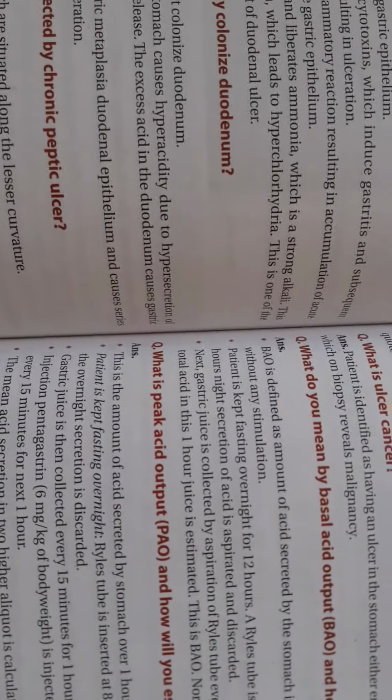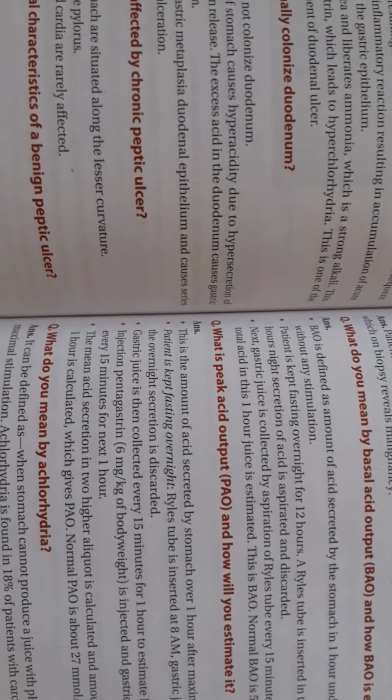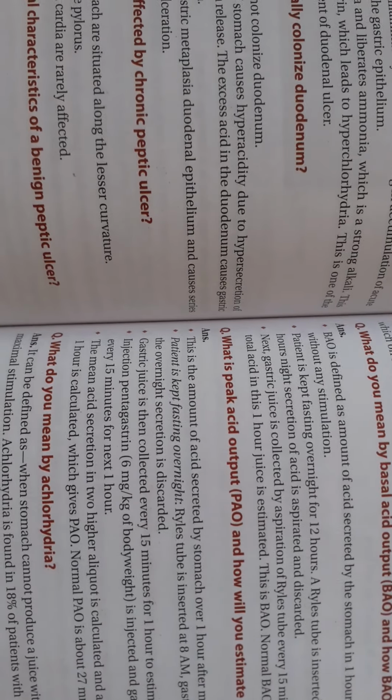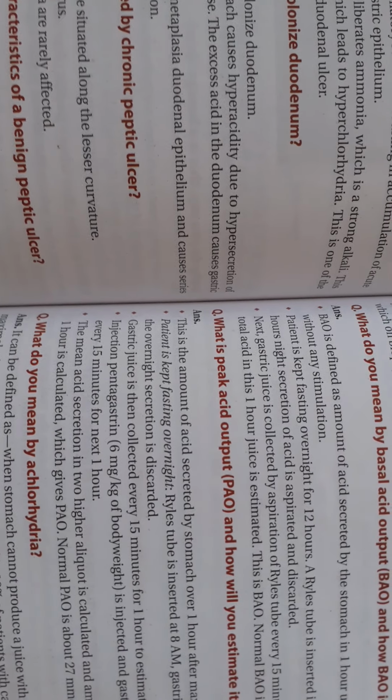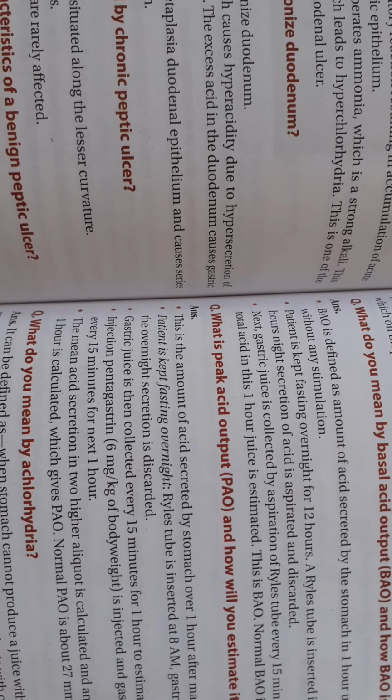The mean acid secretion in each quarter-hour is calculated, and the amount of acid secreted in 1 hour is calculated, which gives the PAO. Normal PAO is about 27 millimole per liter.